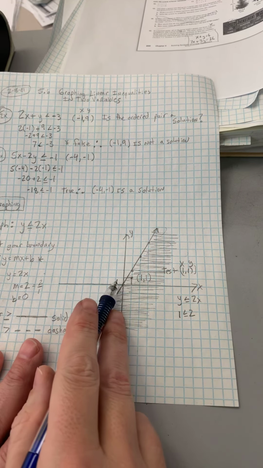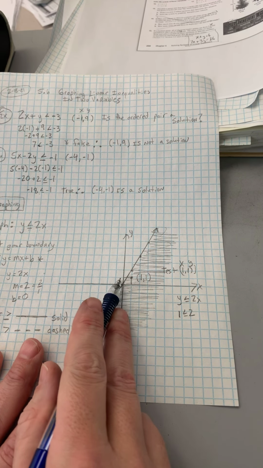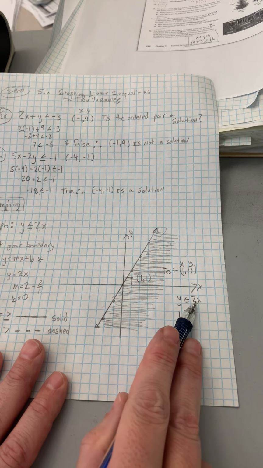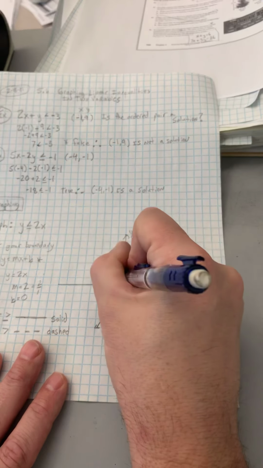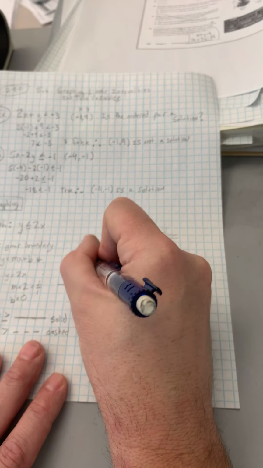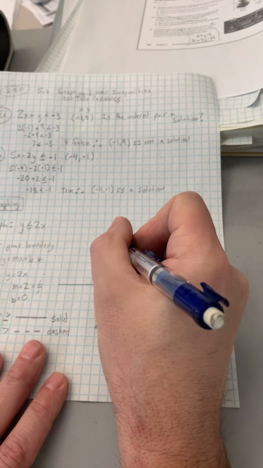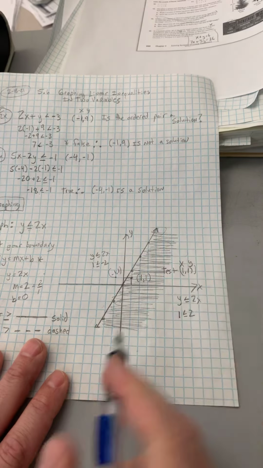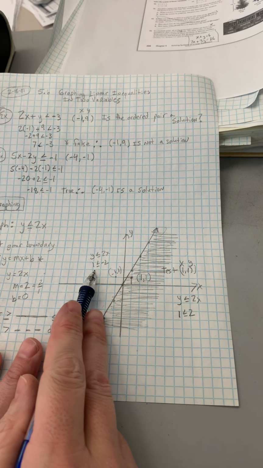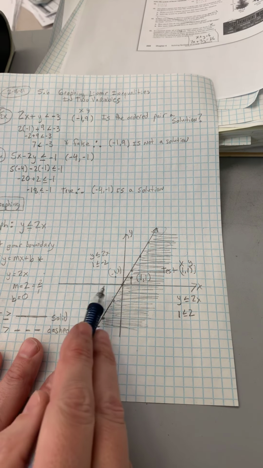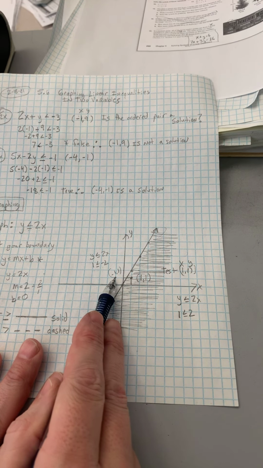Now, if I chose to choose the point -1, 1, x of -1, so let's just say that. Let me put that there. -1, 1. If I tested that point, and I have y is less than or equal to 2x, 1 less than or equal to -2. Is that true or false? Is 1 less than or equal to -2? No, it's false. That's why there's no shading included in that point. Do you see that?